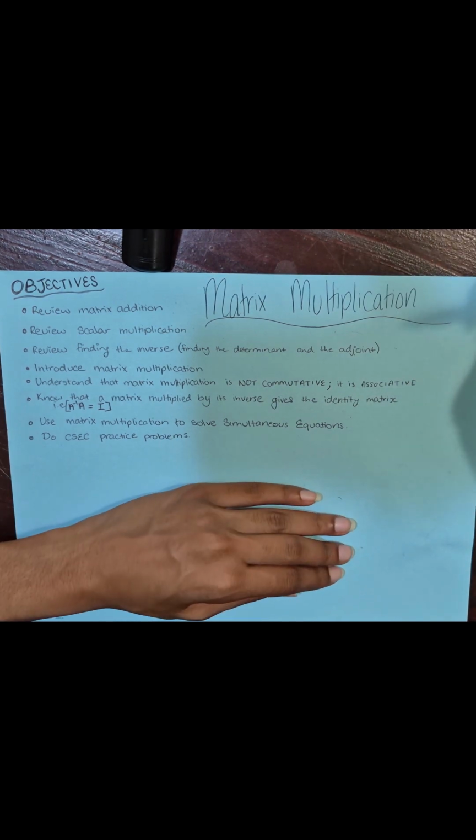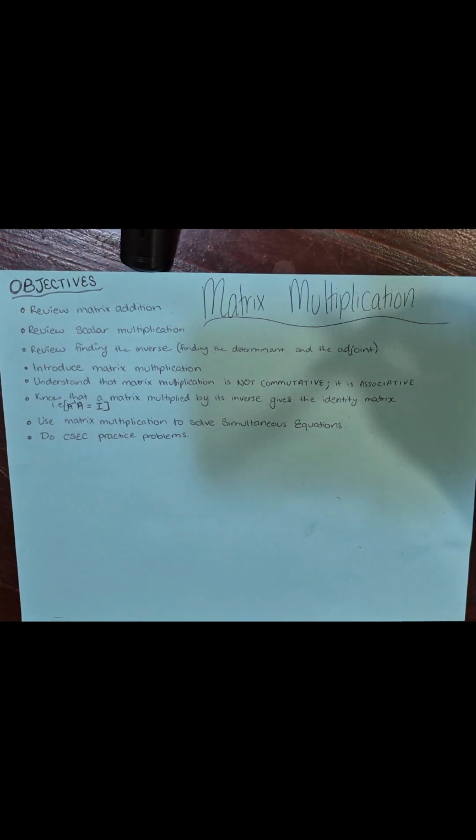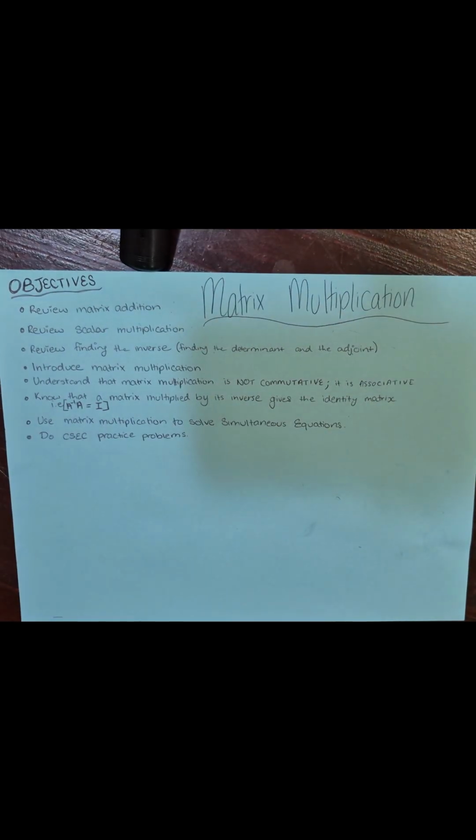By the end of this video, you should understand that matrix multiplication is not commutative, but it is associative. And you'll also know that a matrix multiplied by its inverse gives you the identity matrix. Finally, you should be able to use matrix multiplication to solve simultaneous equations. And we'll do a couple of CSEC questions at the end just for practice.